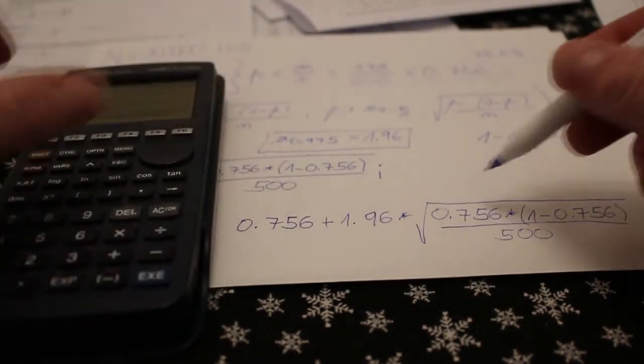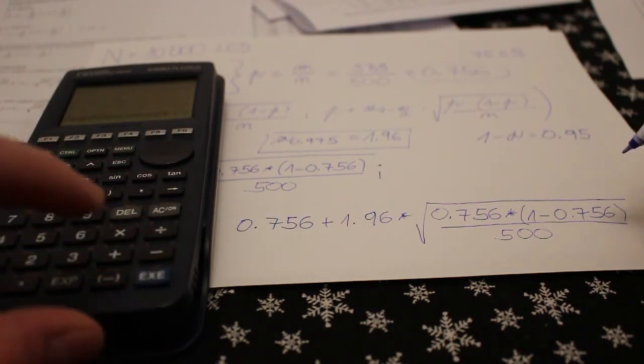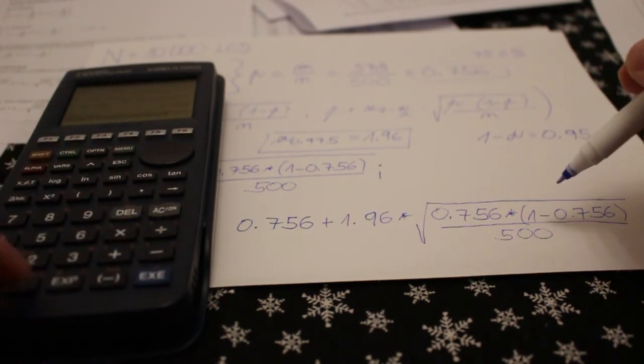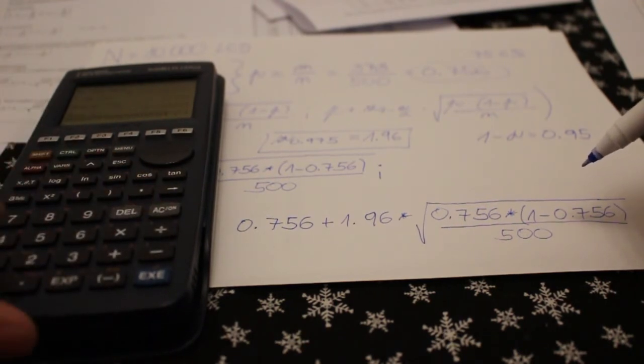And right side. So it's necessary to calculate this. 1 minus 0.756 times 0.756 divided by 500.